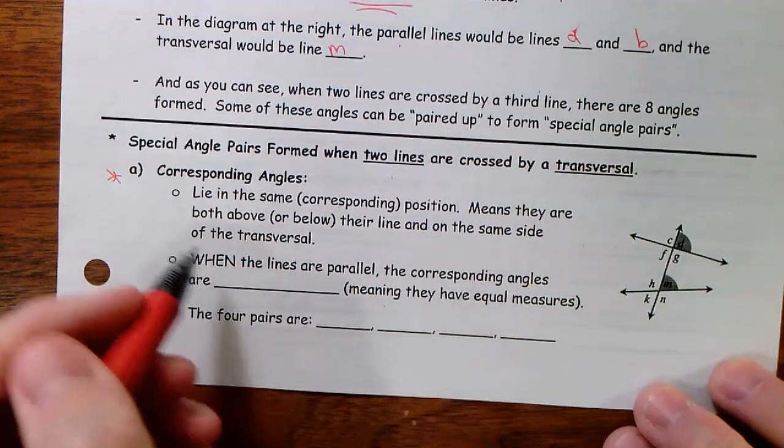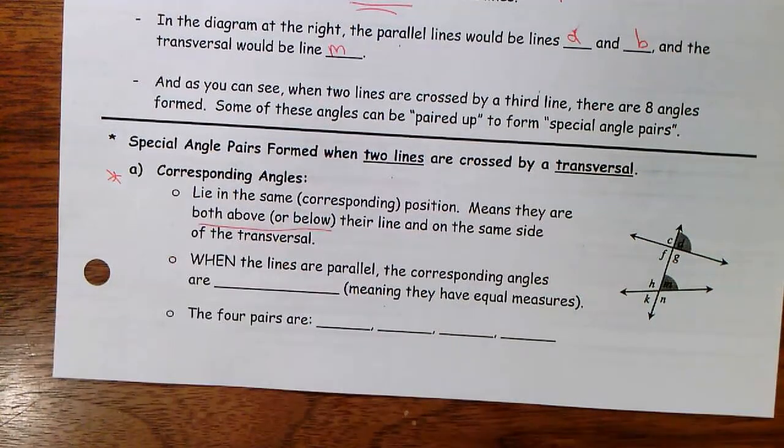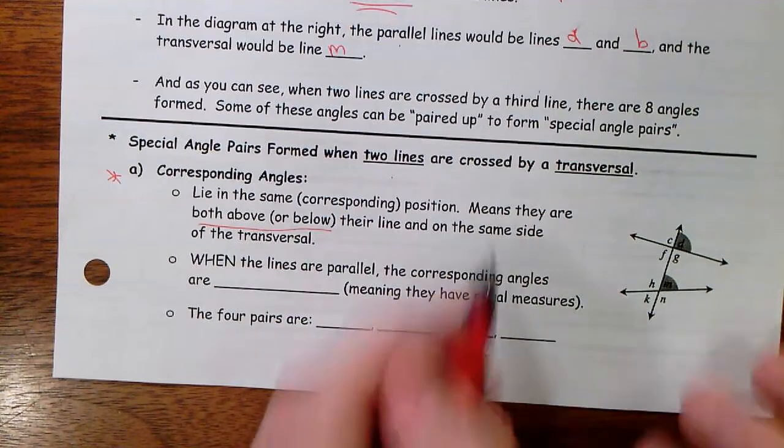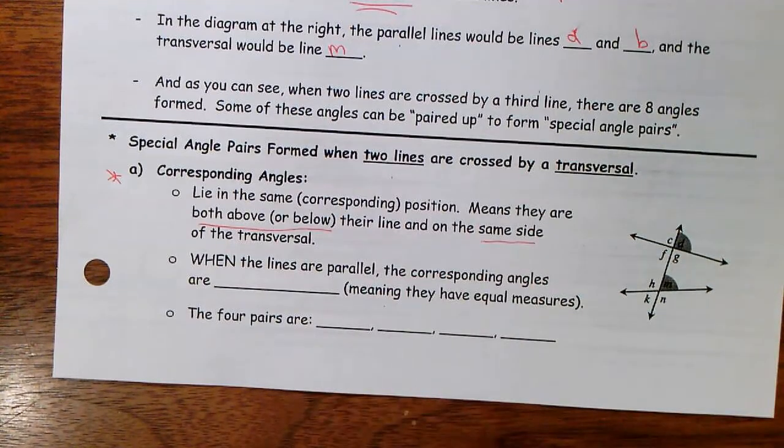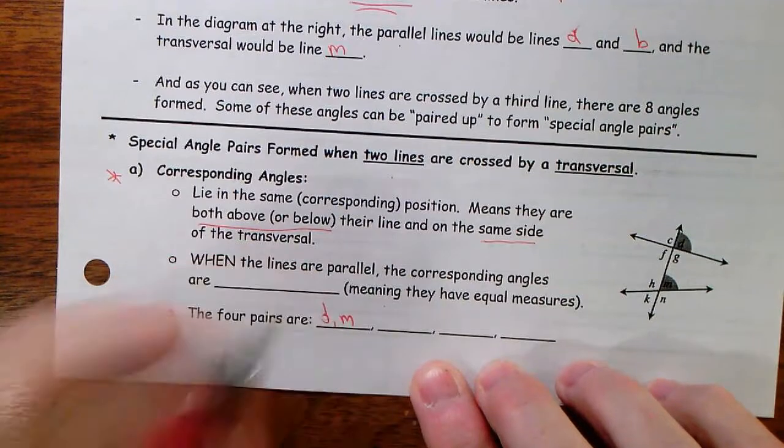And what that means is they are both above or below the two lines, and they're on the same side of the transversal. You can see I have darkened in angle D and angle M because they both sit above their two lines and to the right of their transversal, so they are corresponding angles. There are actually four pairs of corresponding angles in this diagram. D and M are one of the four pairs.